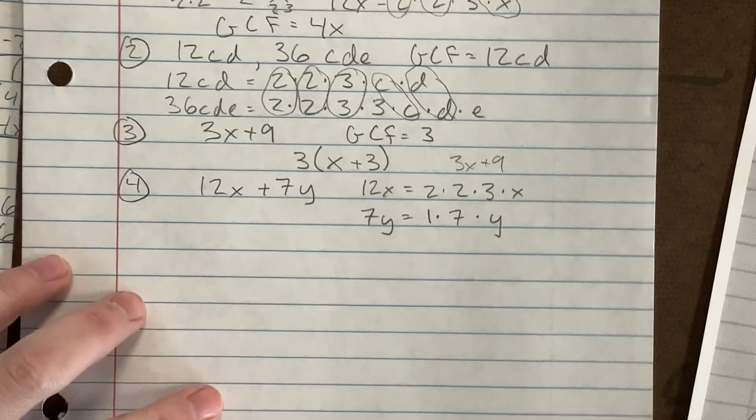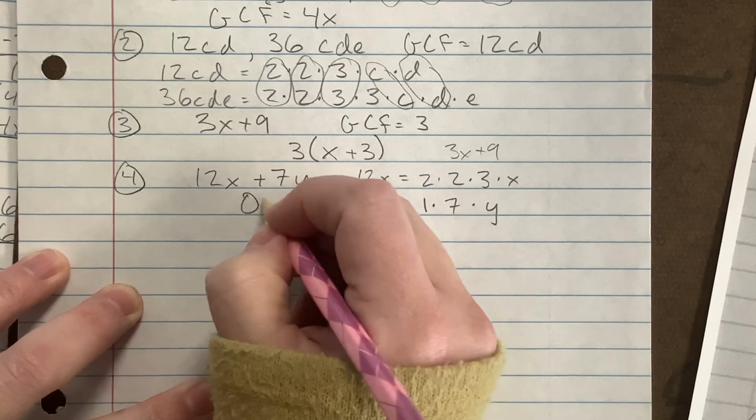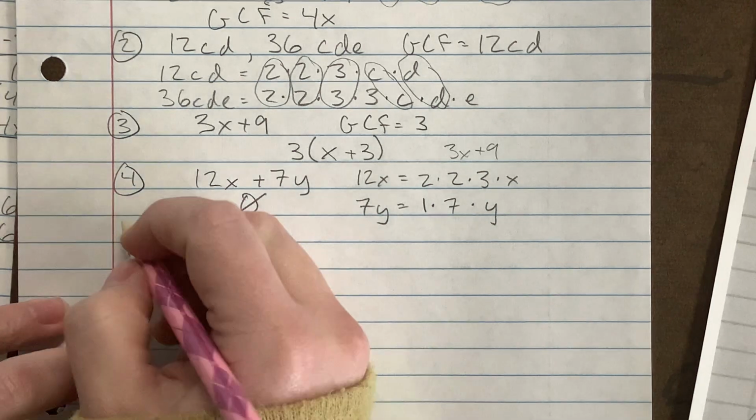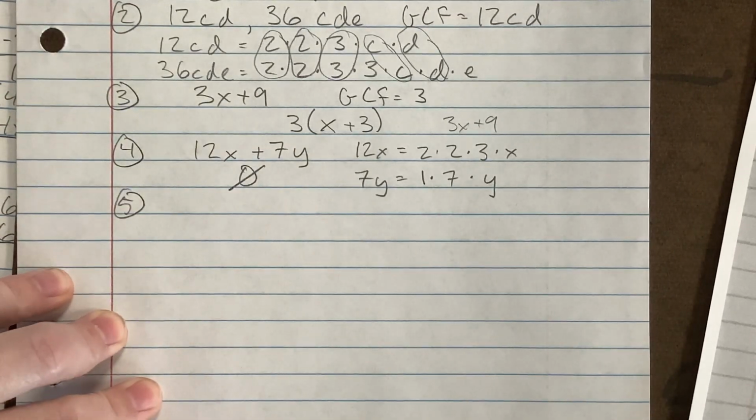Therefore, there is no factor we can pull out. We can't factor this at all. So you can just put the empty set saying, nope, there is no solution to factoring that situation. Sometimes it's fun to be able to say no, right? All right, here's another one.